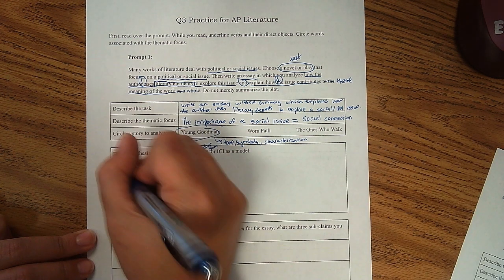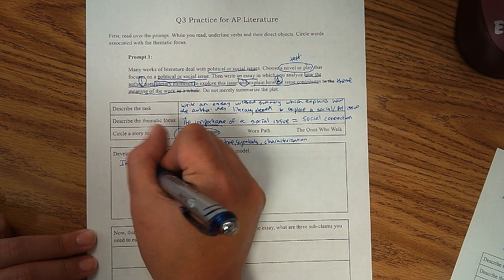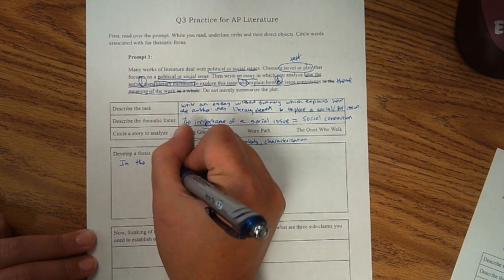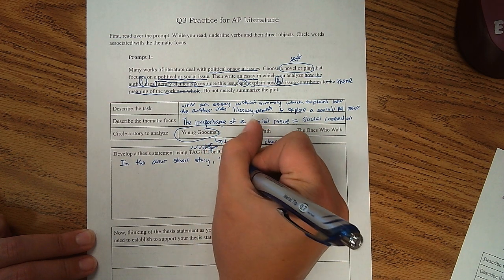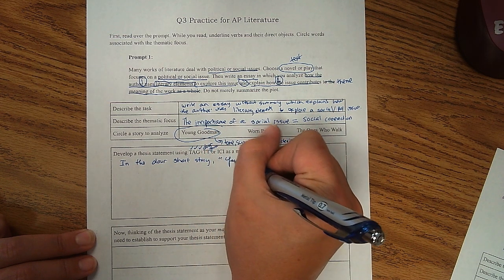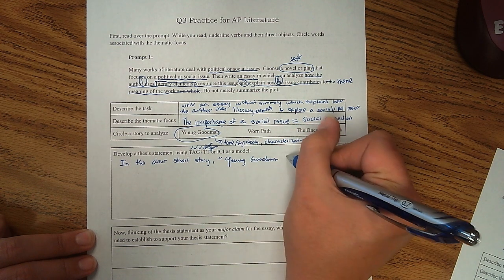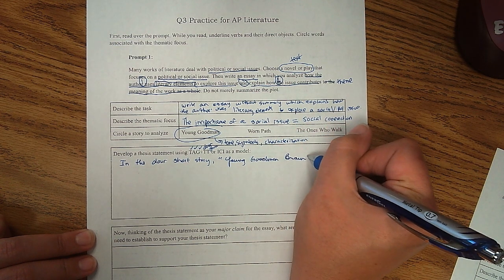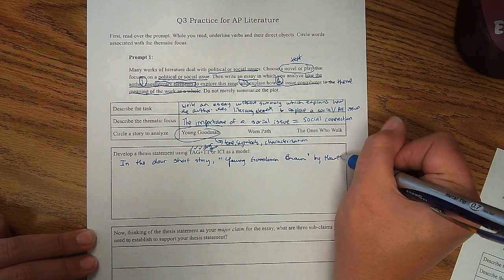So I'm going to say something like, in the dour short story, Young Goodman Brown, by Hawthorne. And you can phrase this, like you can flip these around.